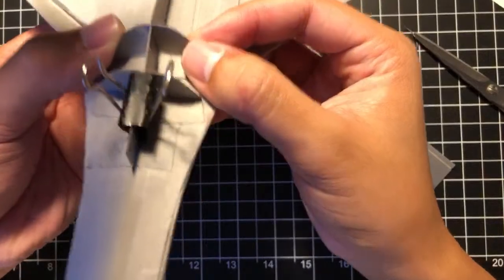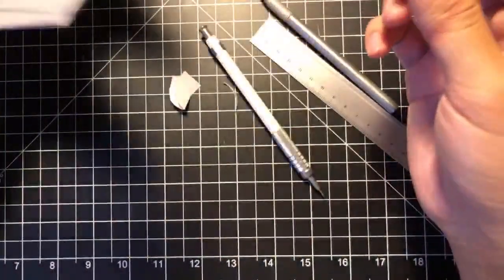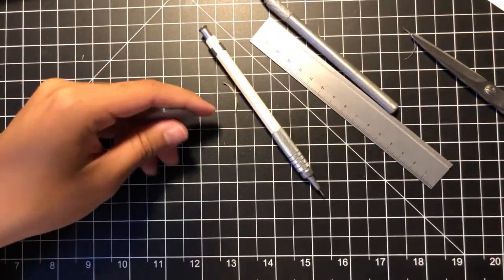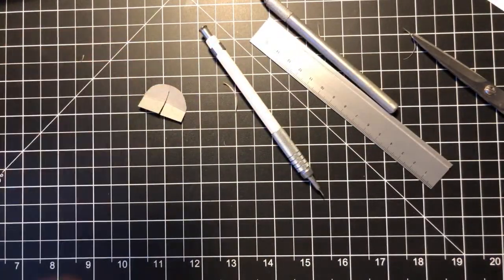Yep, that is a lot better. Okay, so instead of modifying the template, I'm just going to use this as the new template.